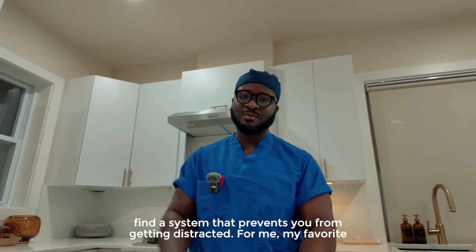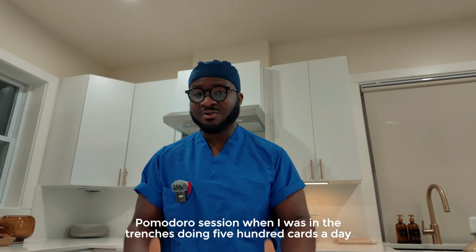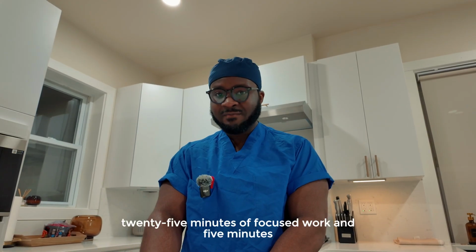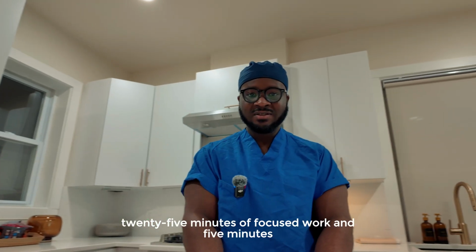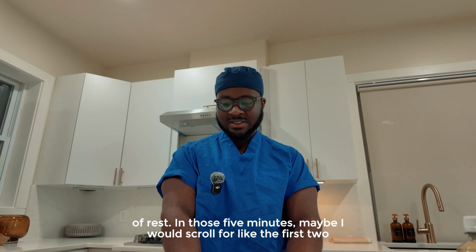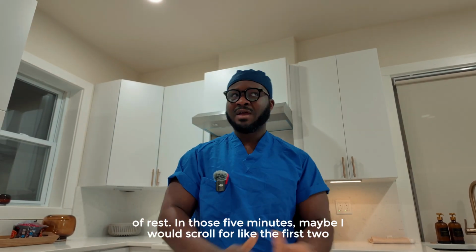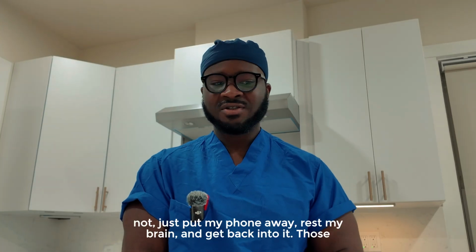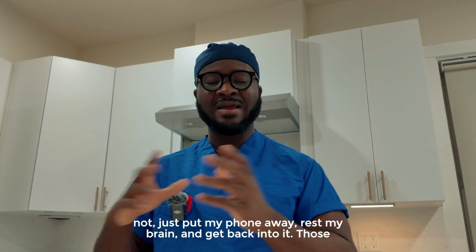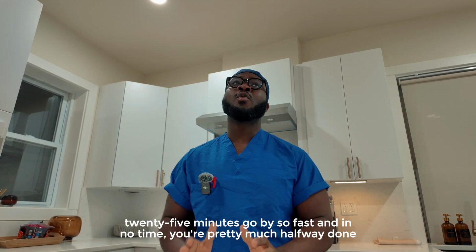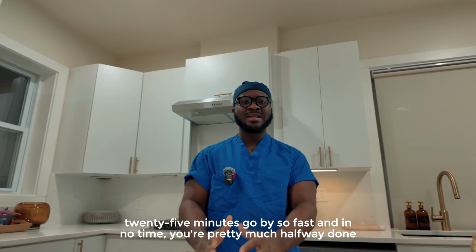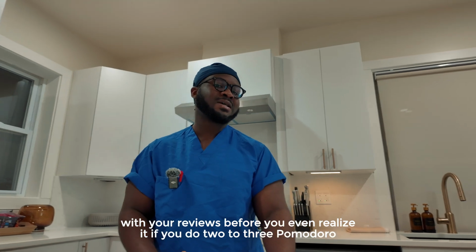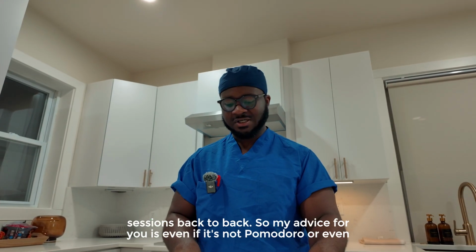For me, my favorite Pomodoro session when I was in the trenches doing 500 cards a day was 25 minutes of focused work and 5 minutes of rest. In those 5 minutes, maybe I would scroll for like the first 2 minutes or not, just put my phone away, rest my brain, and get back into it. Those 25 minutes go by so fast, and in no time, you're pretty much halfway done with your reviews before you even realize it if you do 2 to 3 Pomodoro sessions back to back.